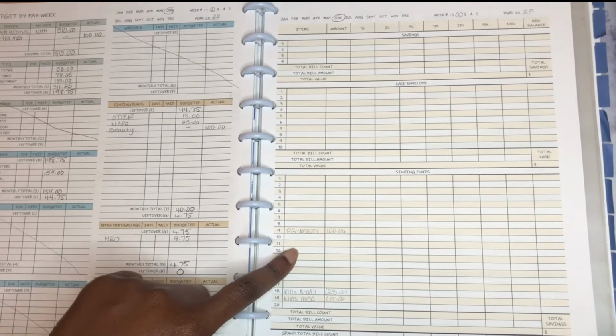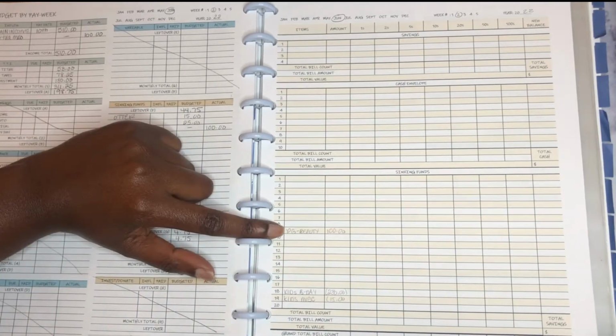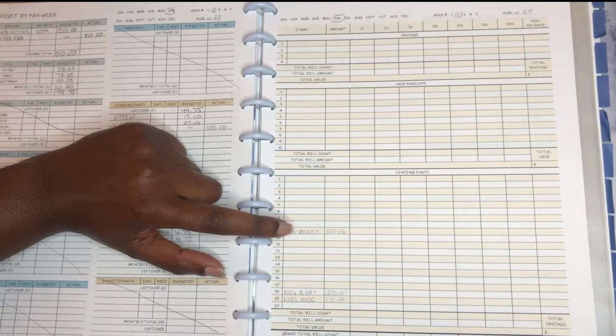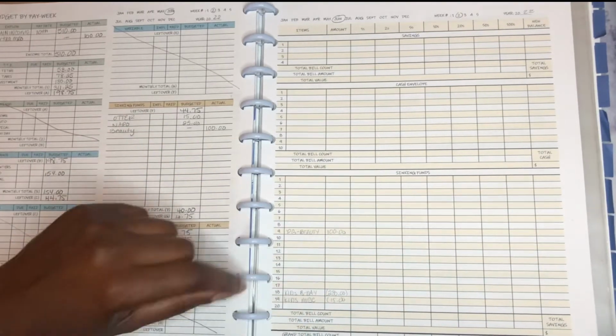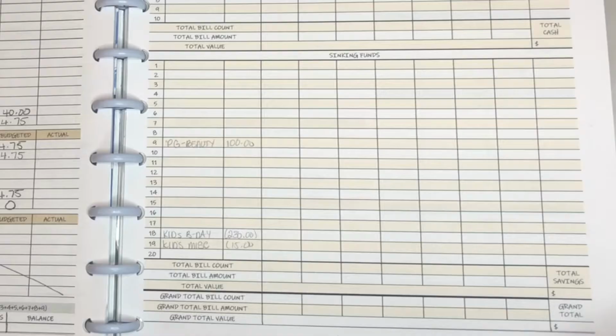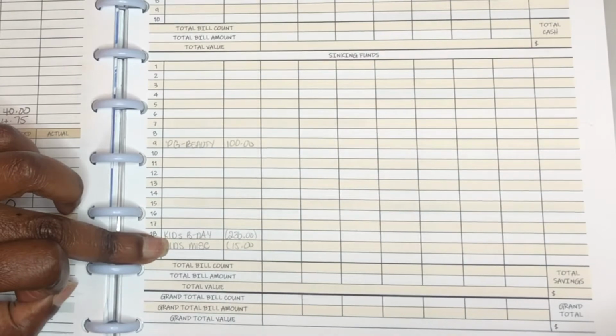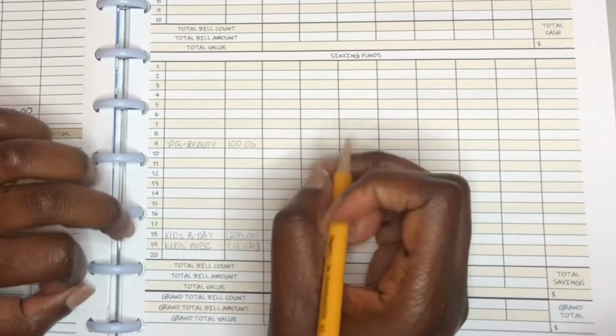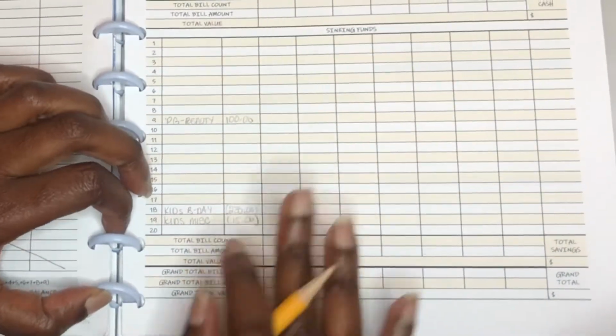Okay. So it seemed like I already told myself what I'm gonna do. So when it comes to personal grooming or beauty, I'm putting myself 100, and then I'm telling myself at the bottom here that I have to remove money from my kids' birthday sinking fund and my kids' miscellaneous fund. And I will try to make sure I bring a close up to that so you can see what I'm talking about.